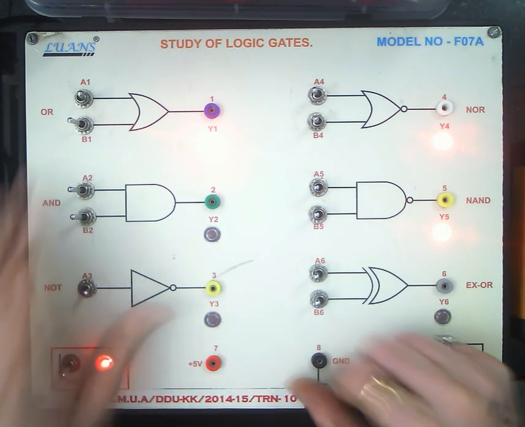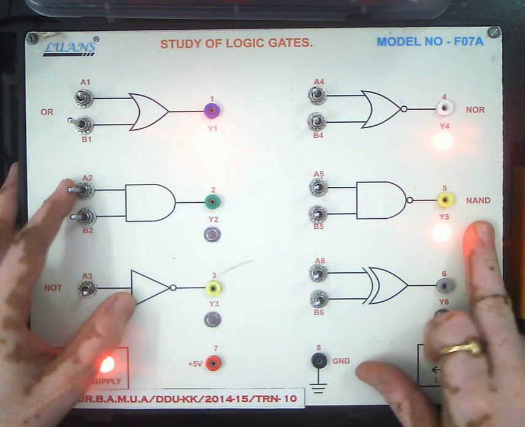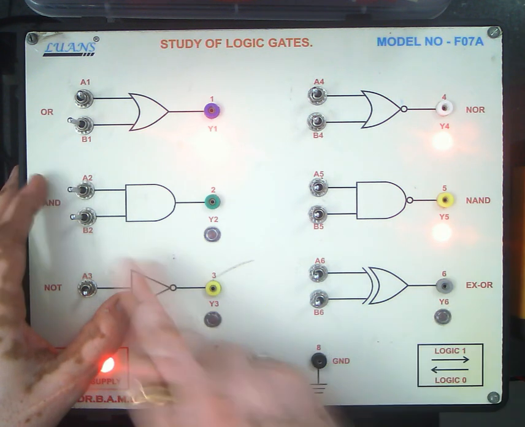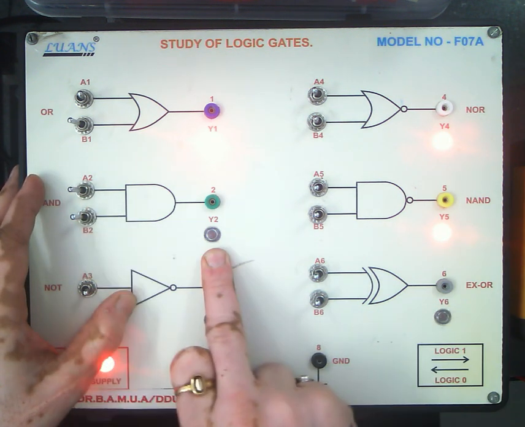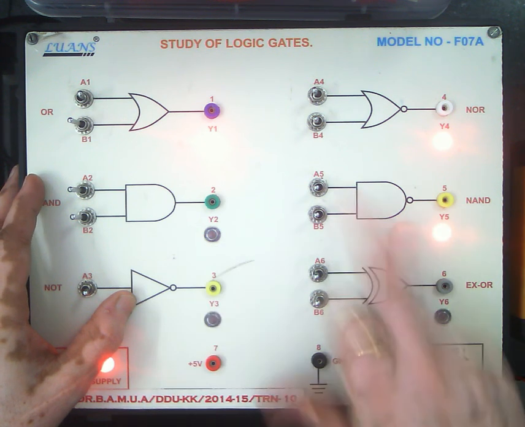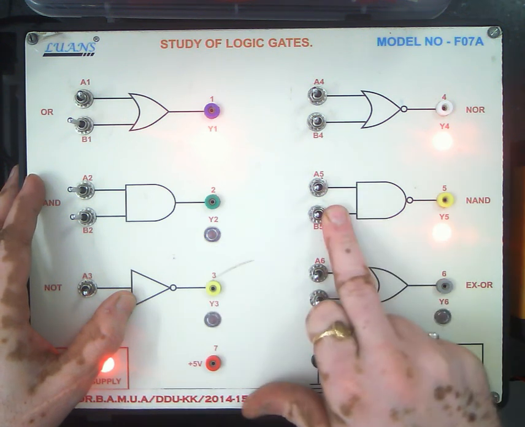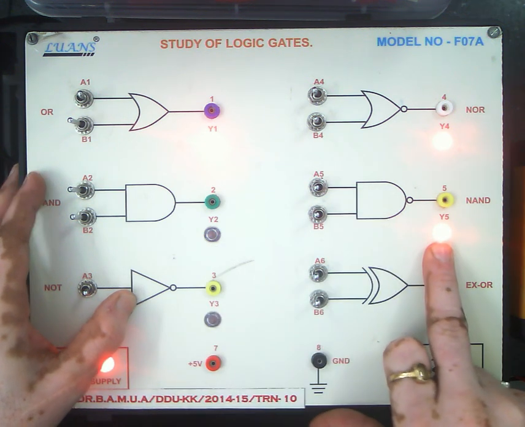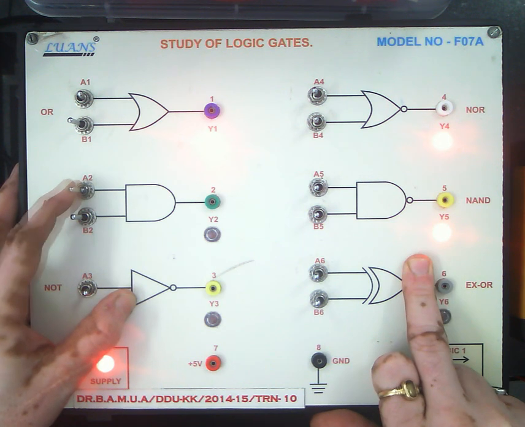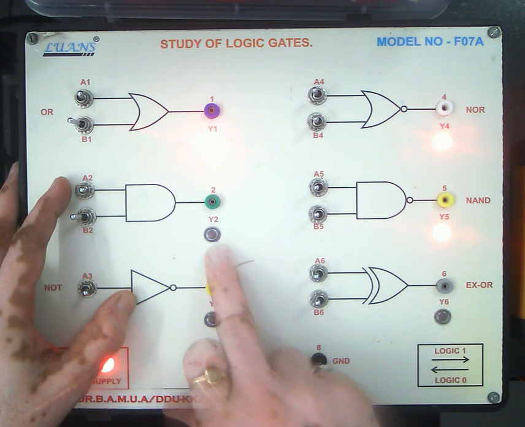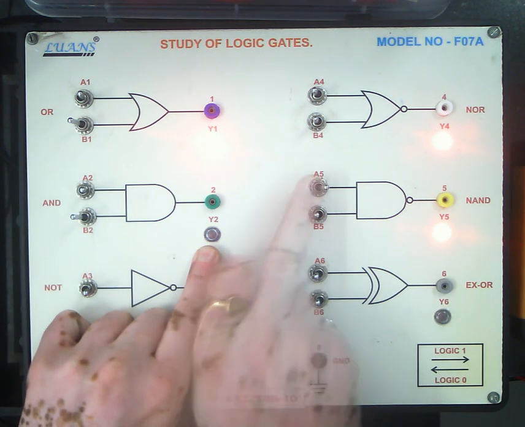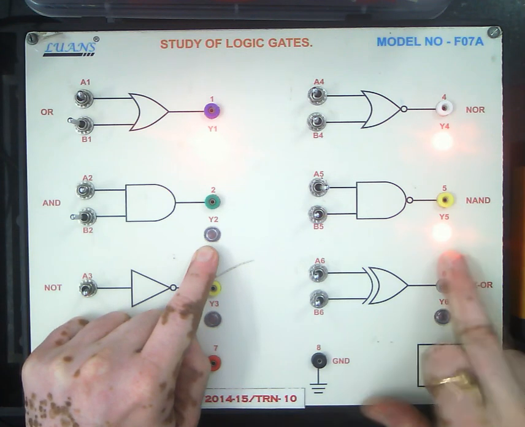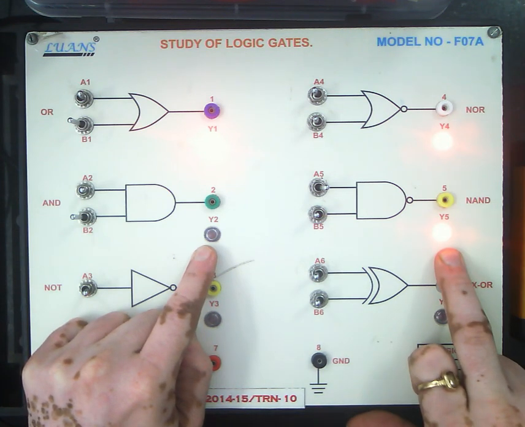Now let us verify this thing with the NAND gate. You can see here, in case of an AND gate, when both the inputs are low, the output is maintaining a low status. Now here in case of a NAND gate, both the inputs are low. Still, we have got a high status. Now I will make one of the inputs high for the AND gate. You can see there is no output. That is, the output is maintaining a logic low. I will make one the input high. You can see the output is maintained at high status.